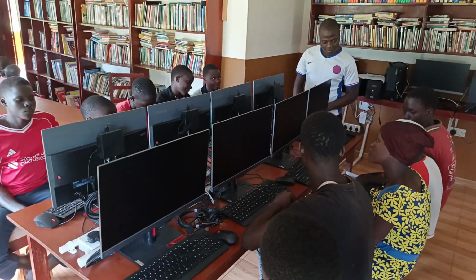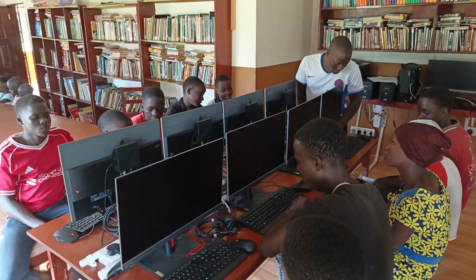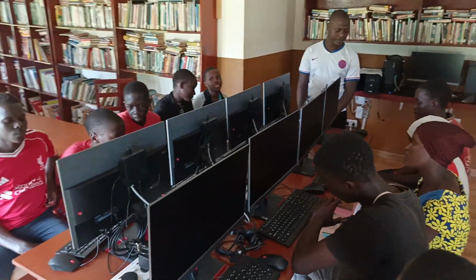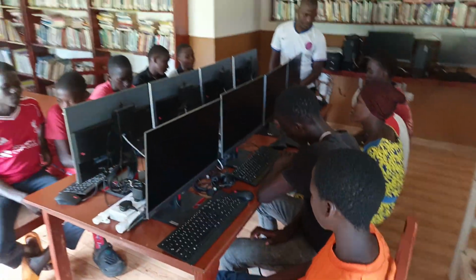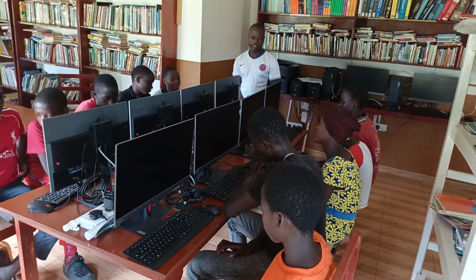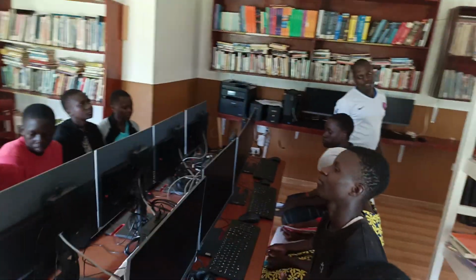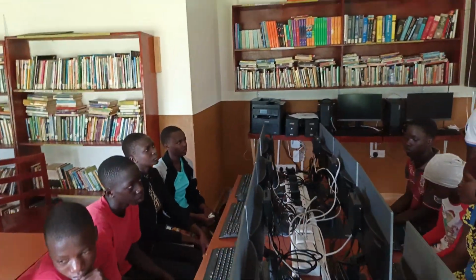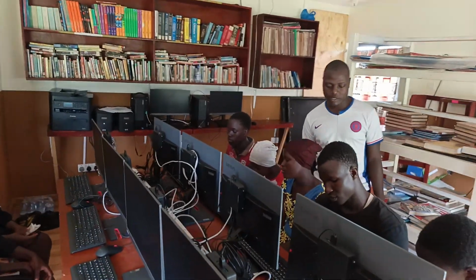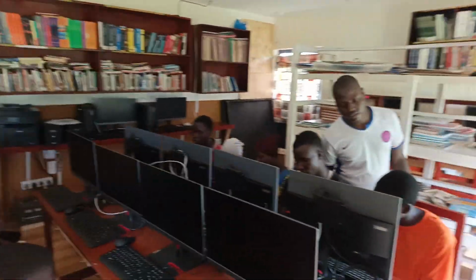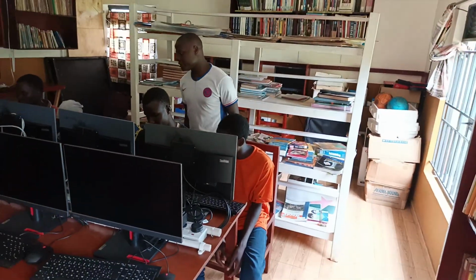Doctor, what do you remember? Backspace. Backspace deletes characters from the right side to the left side. What else do we remember?